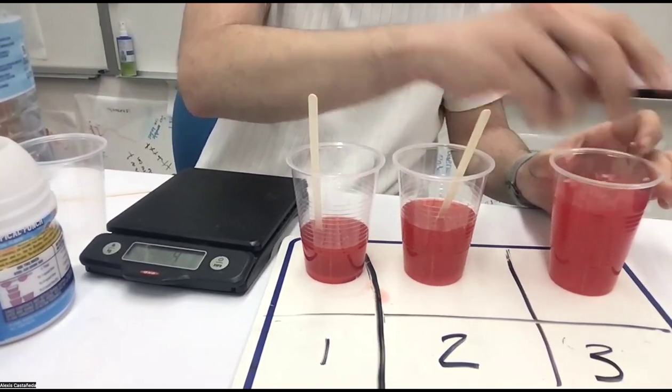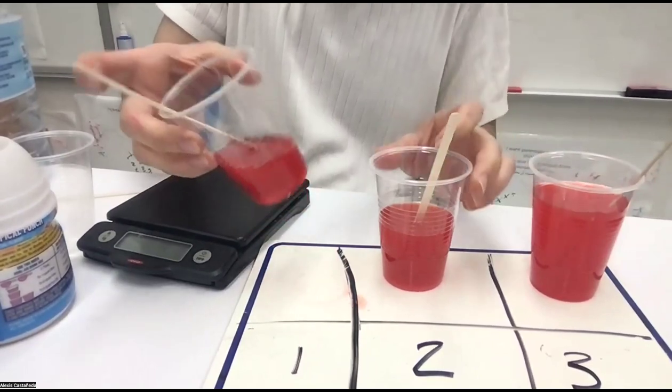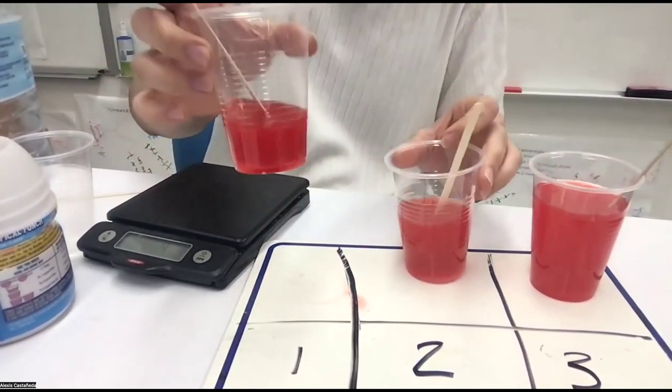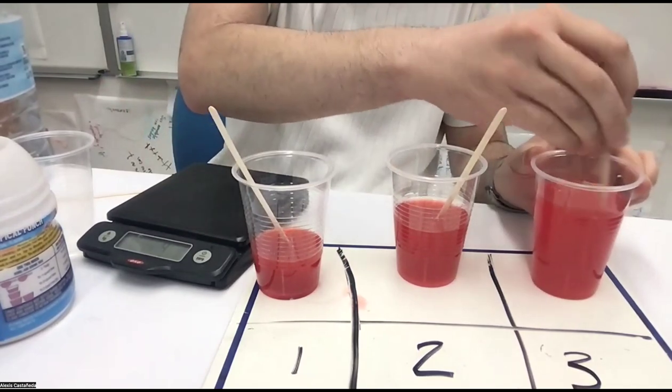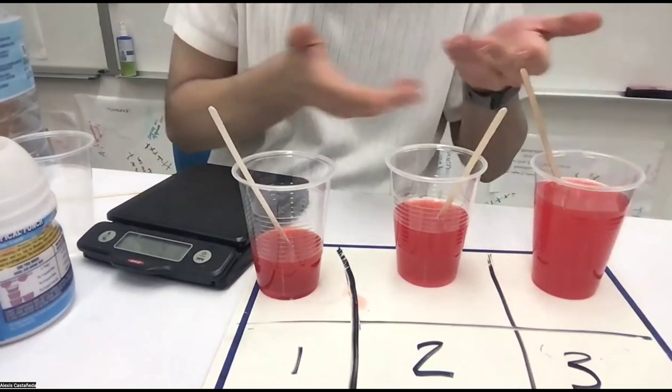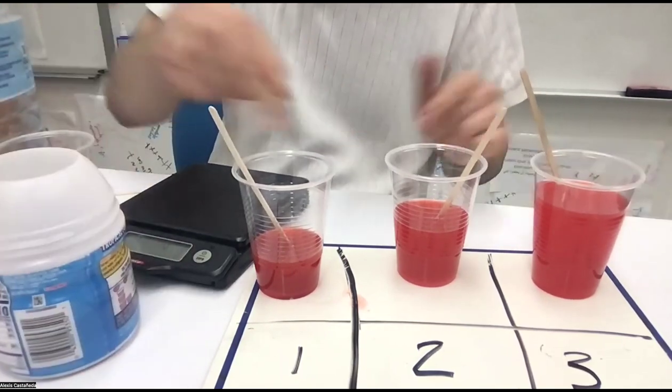Okay. So you may be able to tell by the color, maybe not. But if you actually look at them, this one is the one that is the most red. This one's a little less red, and then this one is the least red. So you might imagine, they all have the same amount of Kool-Aid, but they have different amounts of water.